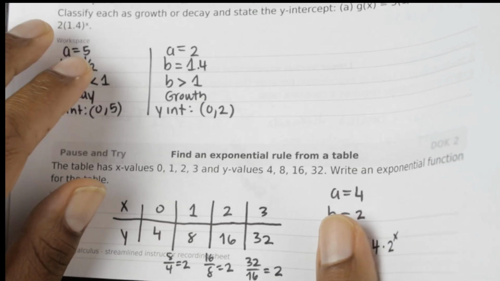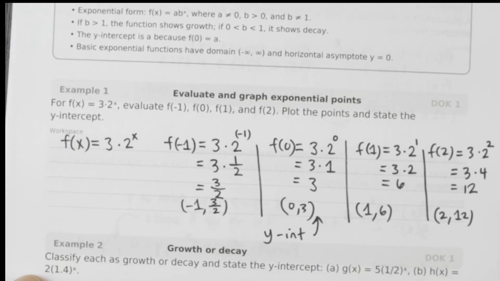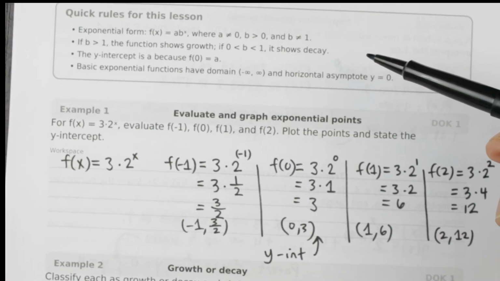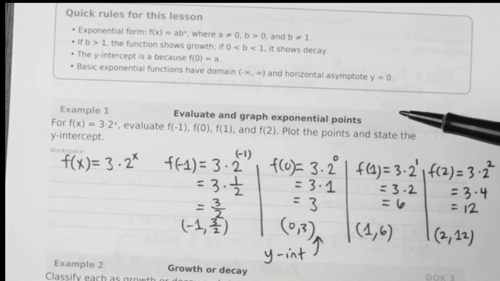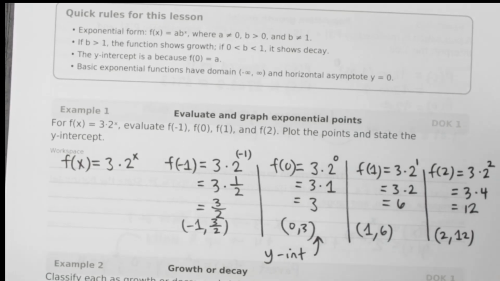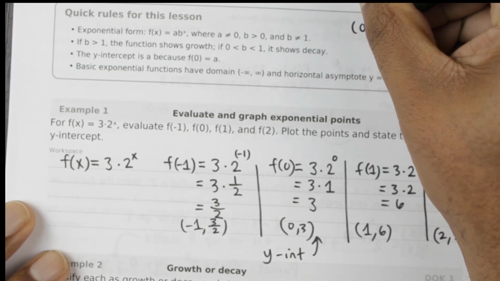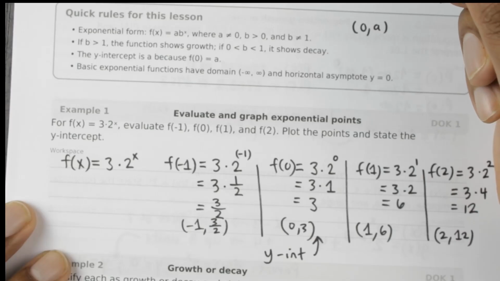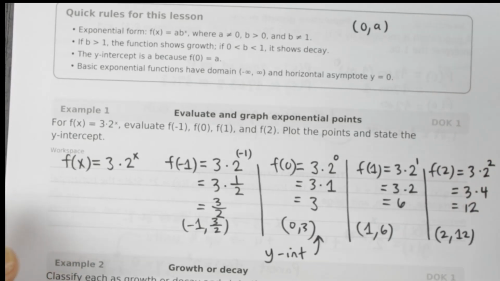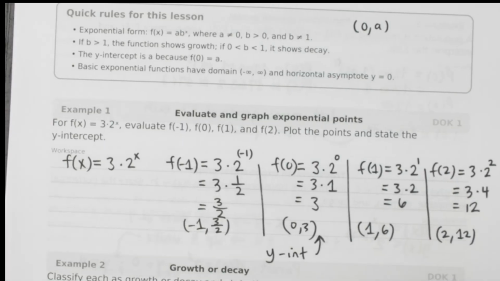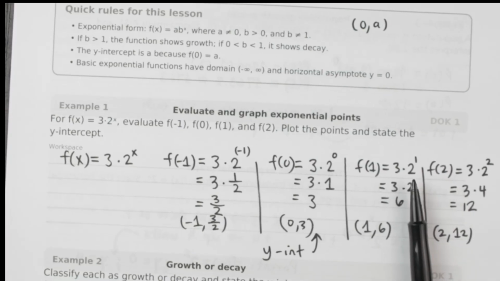All right. So let's give a final review. As I said, we went over all these things that we mentioned. The important thing you need to understand is that when b is greater than 1, that's growth. When it's between 0 and 1, that's decay. The y-intercept is 0 comma a. And the basic domain, you always want to think about being negative infinity to positive infinity. Then the basic asymptote is always y equals 0. You always want to remember that. Okay. All right. That concludes.